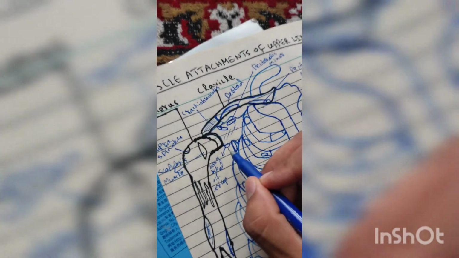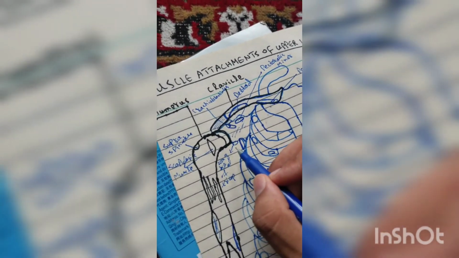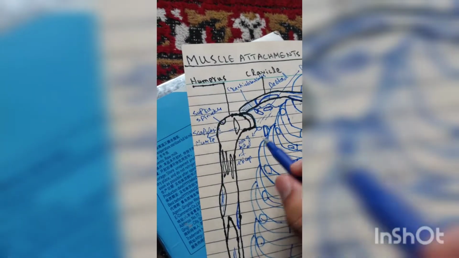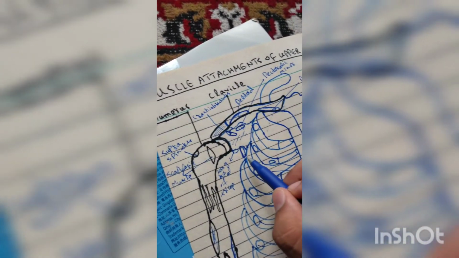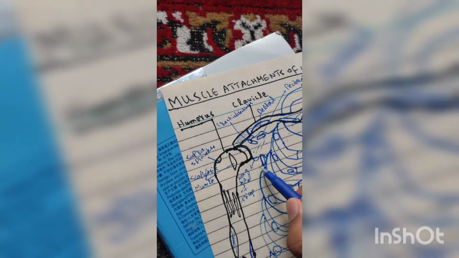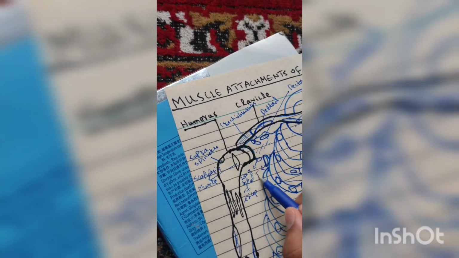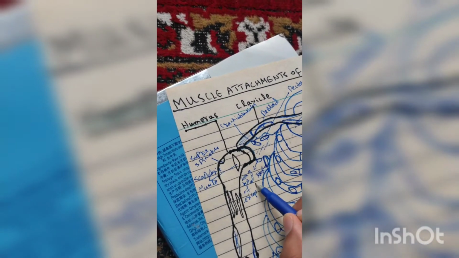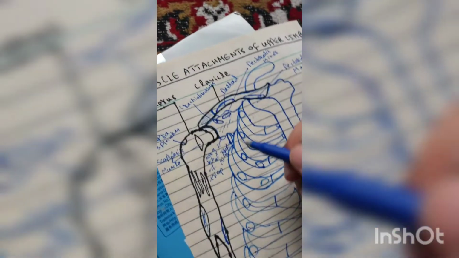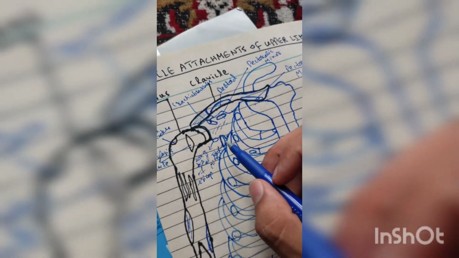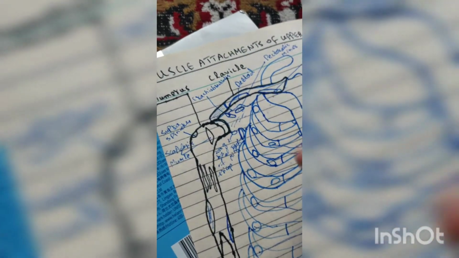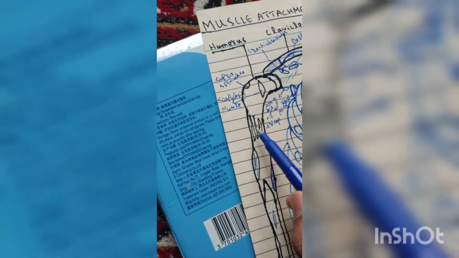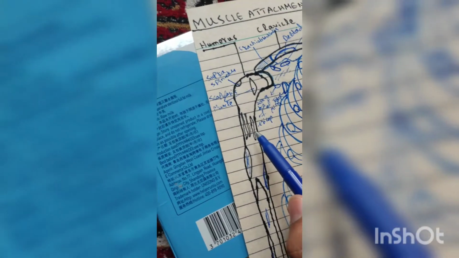Medial to it, the muscle which is present is known as the Teres minor muscle, present right at the medial end of the long head of the tricep.